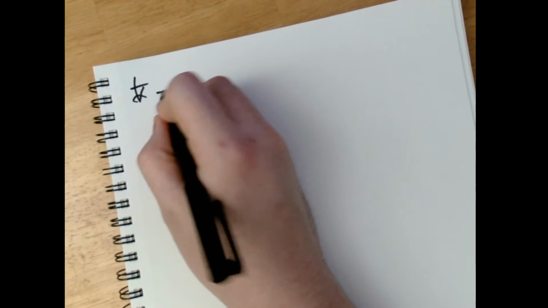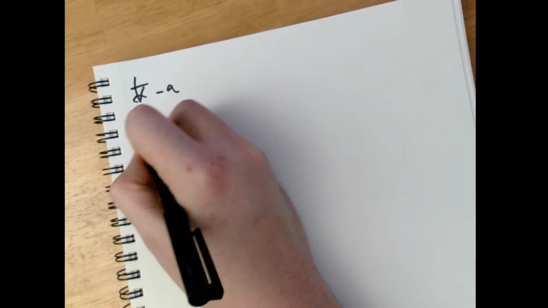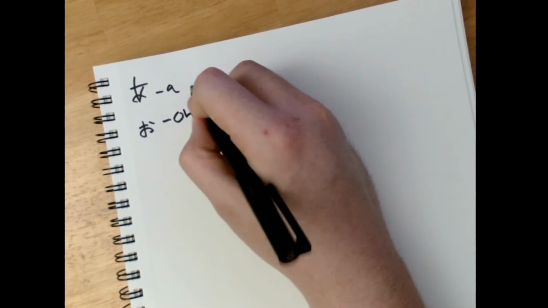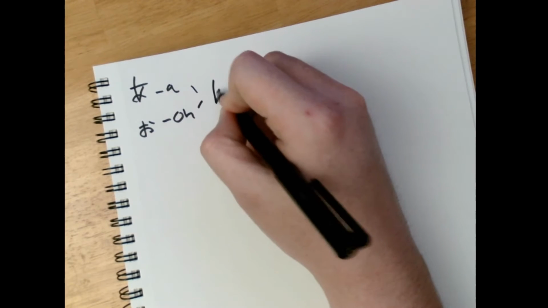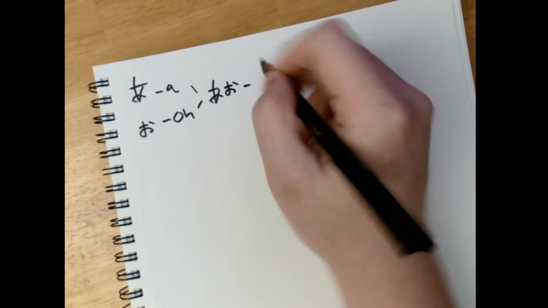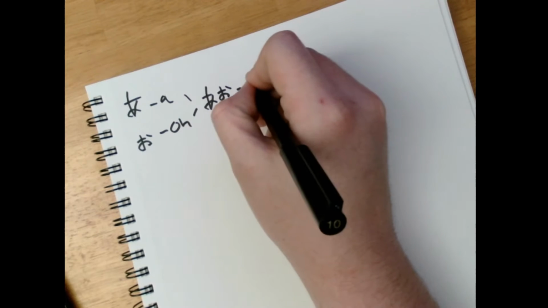That is ah. This is oh. Right off the bat, you can already make a word. Oh. Which the kana for is this.